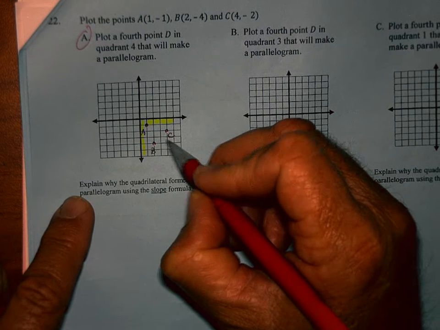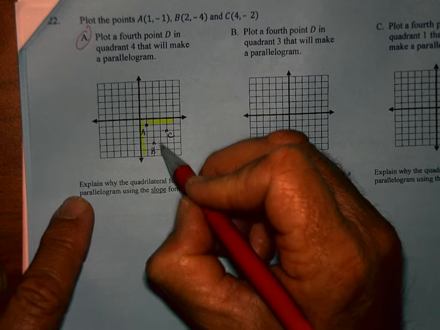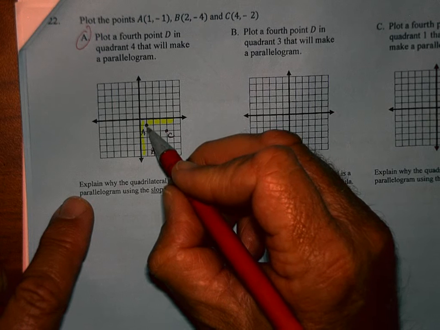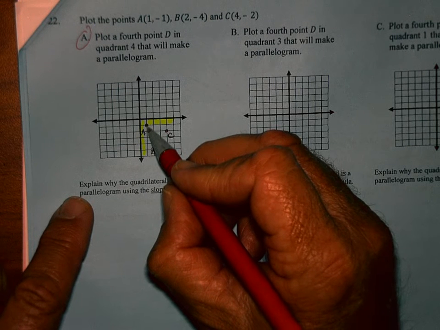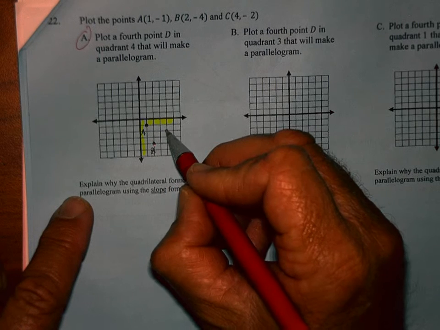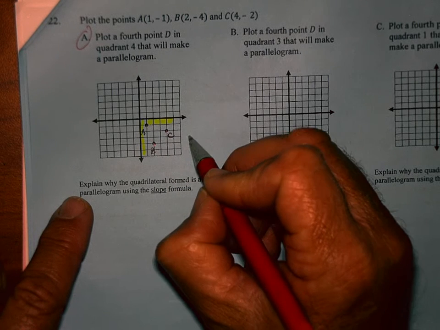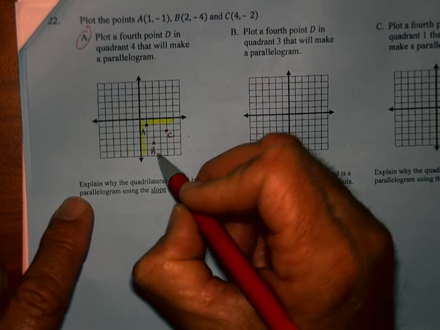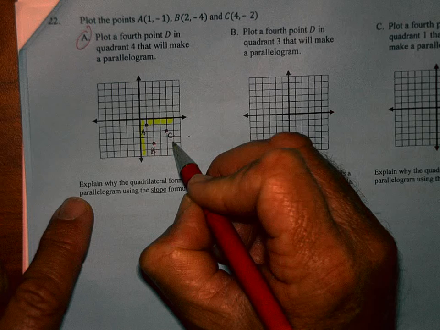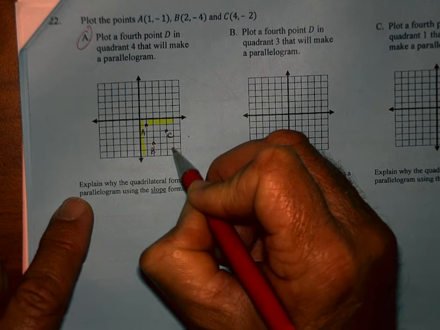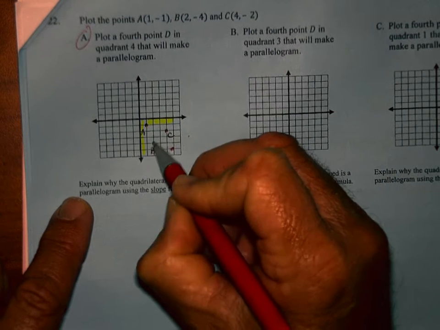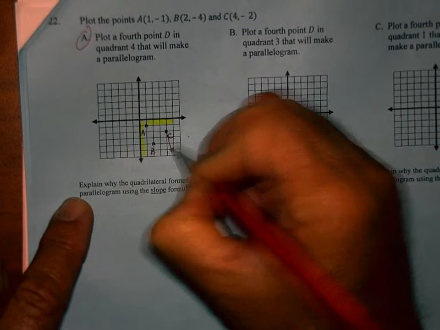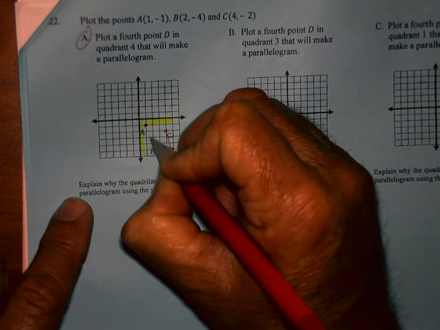The way that I do it is, remember, the opposite sides have to be the same length. Notice to get from A to C, we go down 1, over 3. So if we went down 1 over 3 and put a point right there, would that look right? No, that would not look right. But if I went 1, 2, 3, down 1 from B and put a point right there, that would probably look right. So that's where point D would be. There is my parallelogram in number 22A.